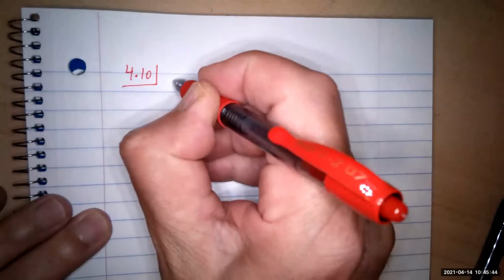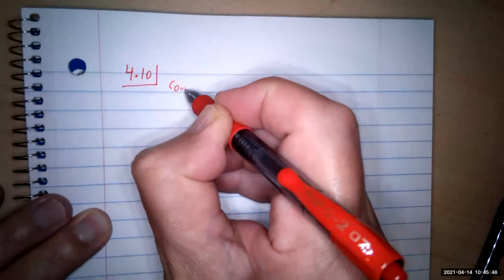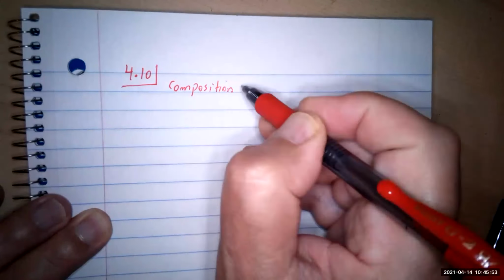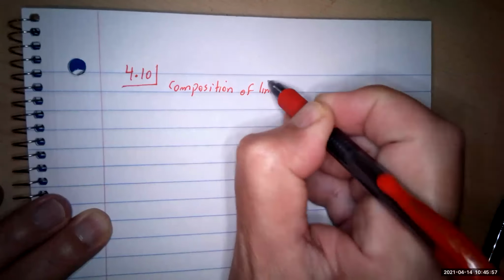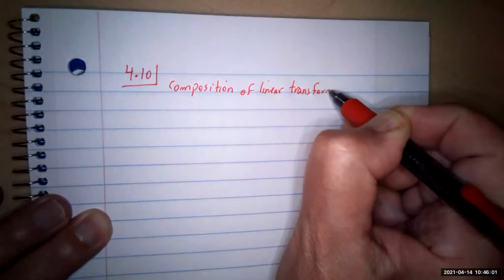So what is 4.10? We want to know what's the composition of two linear transformations.